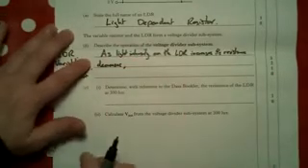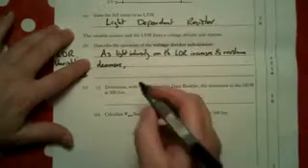Okay. This raises the value of V out because less of the voltage is required to go through the LDR because it's got less resistance.